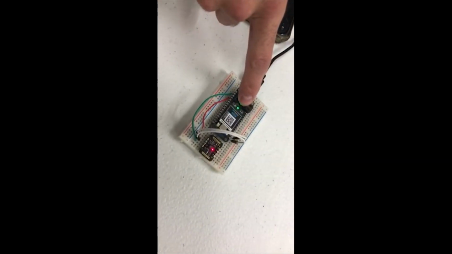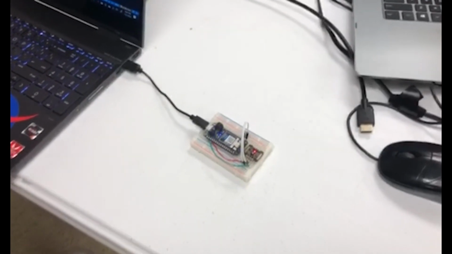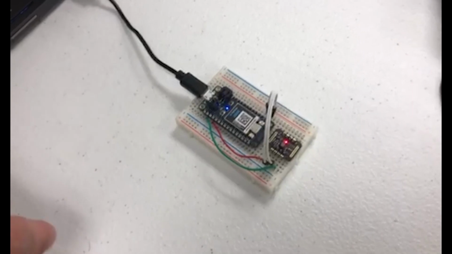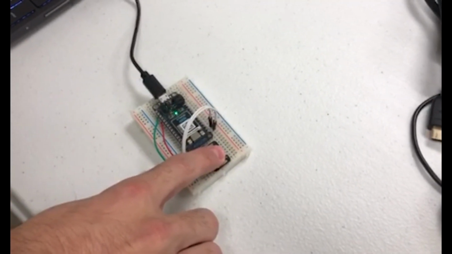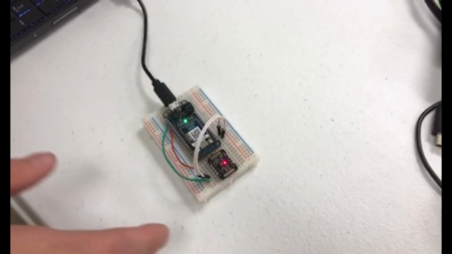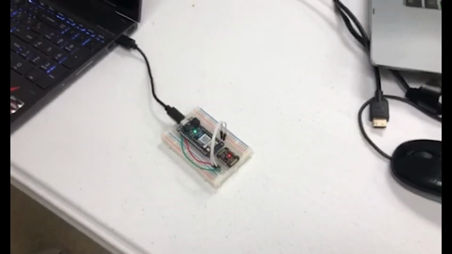All right, so here we are in the idle state for the device. You can tell from the breathing green light that it's waiting to meet the conditions to take a measurement. So now, as you can tell by the blinking blue light, we're in the state where it's trying to take a measurement. So I'll place my finger on the device, and you can see it successfully took a measurement. So it flashed green, and now it's back in the idle state.